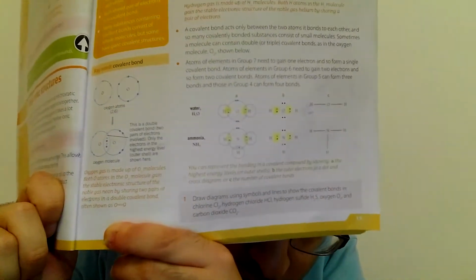Don't know if you can see this clearly, but it's basically an O with 2 bonds and then an O. If it was triple bonded, you just have N and then 3 horizontal lines. I think nitrogen is N triple bond N. So hopefully that makes sense. And then here's just a question.